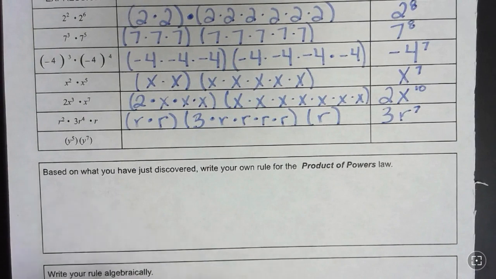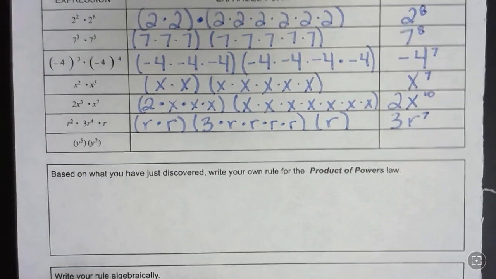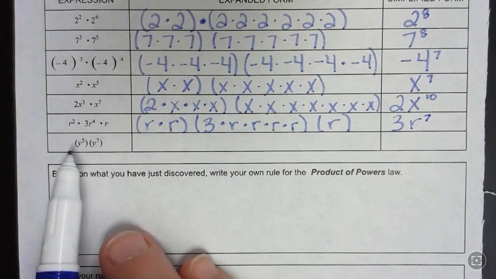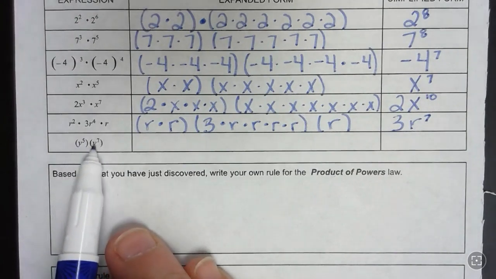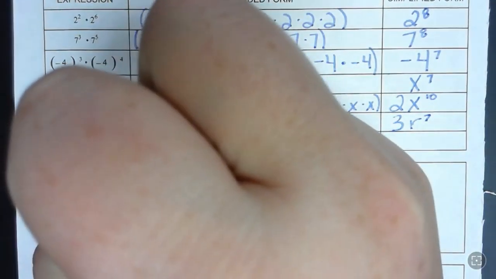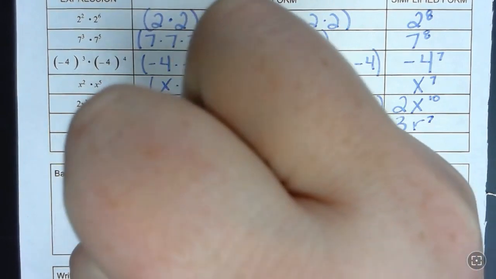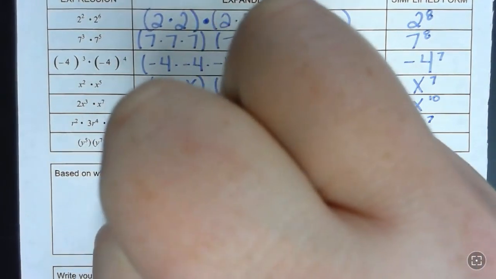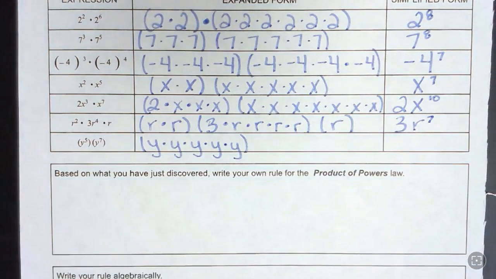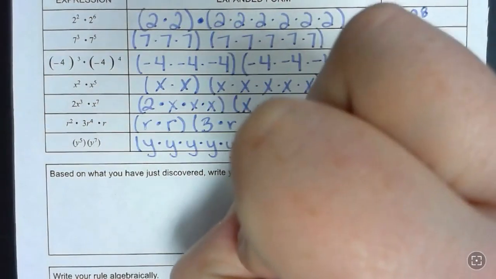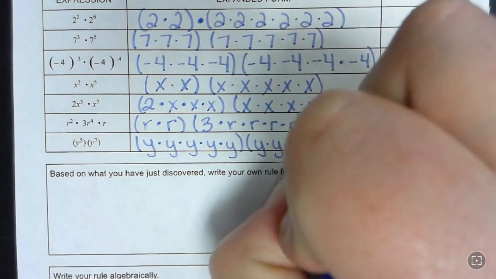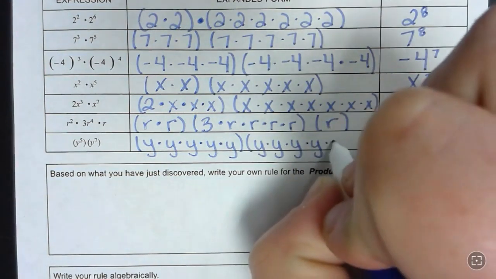Finally, last example before we start talking about what all this means and some shortcuts. We have y to the 5th times y to the 7th. Y to the 5th is y times itself 5 times. And then y to the 7th is y times itself 7 times.